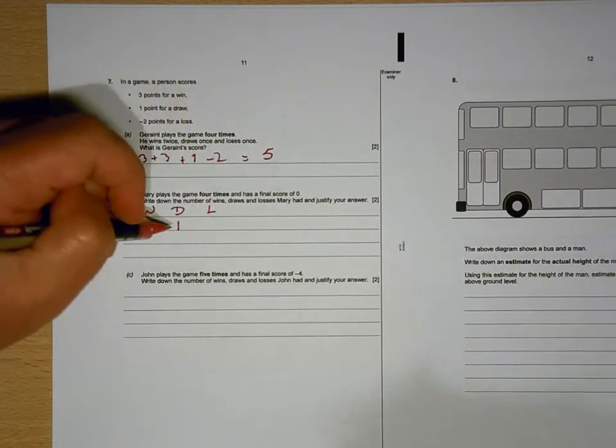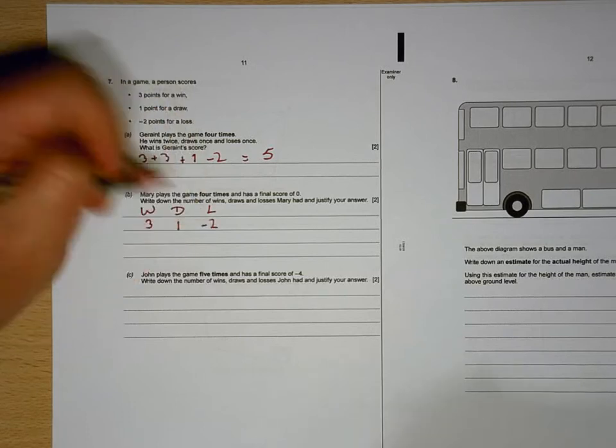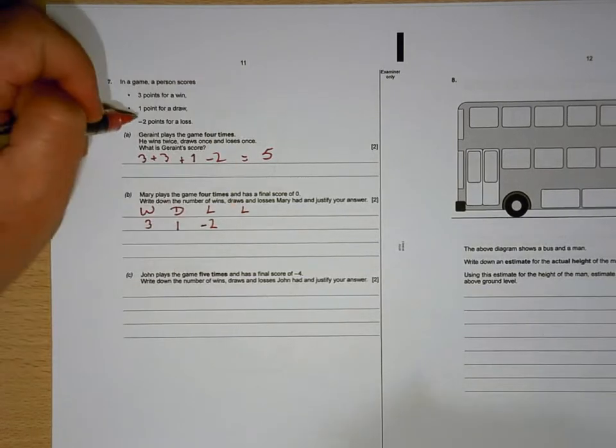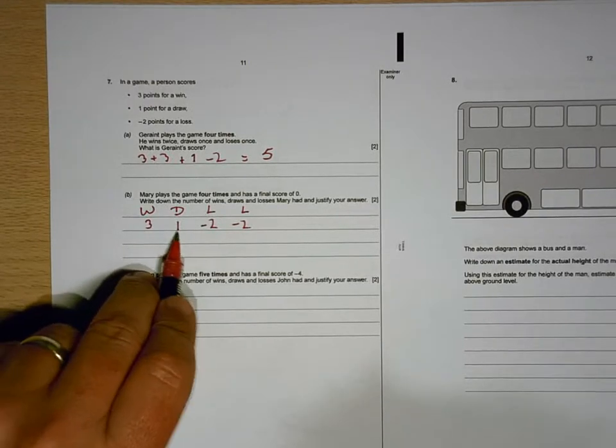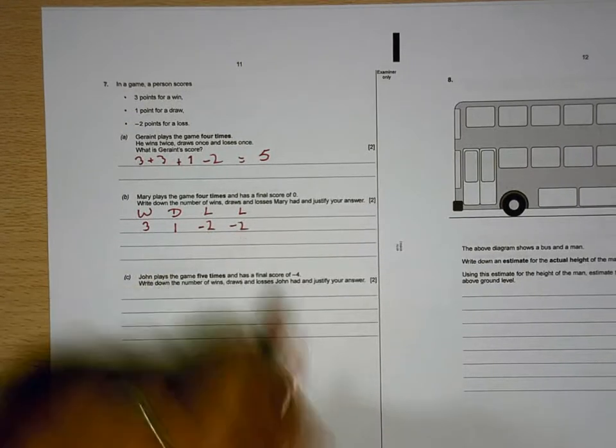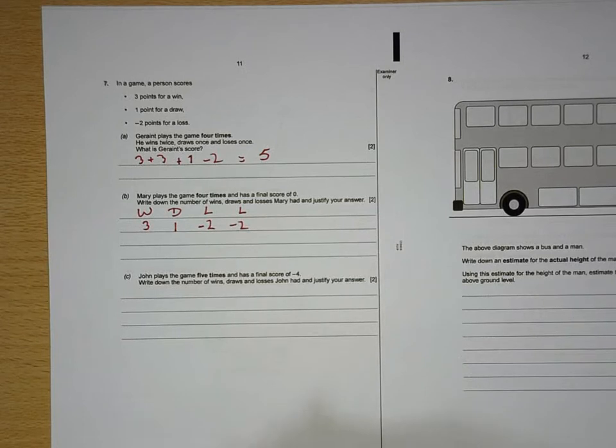First loss takes her back down to 2, and then the second loss is going to take her back to 0. 3 and 1 is 4, take away 2 is 2, take away 2 is 0.